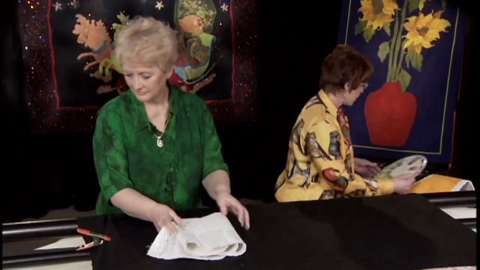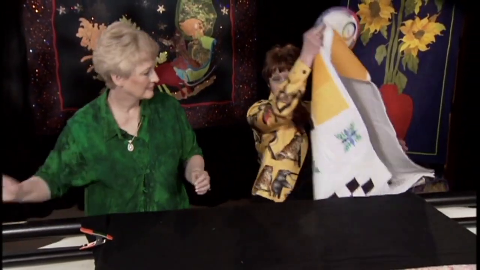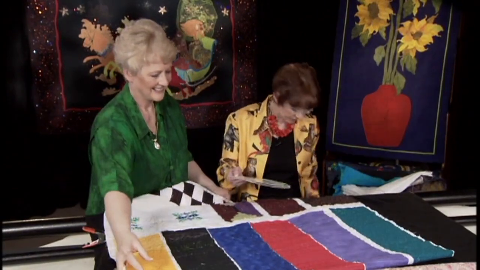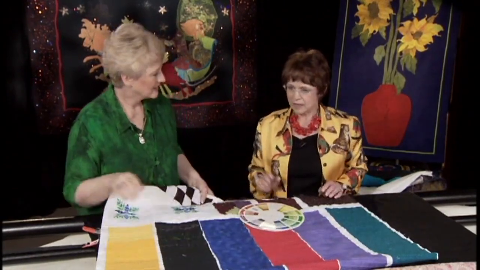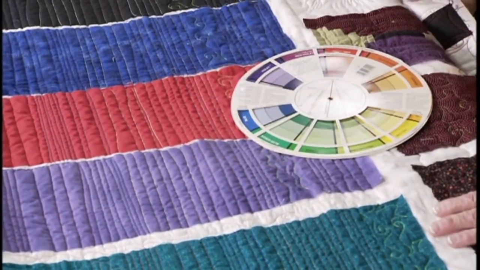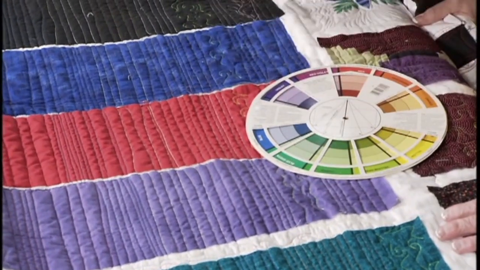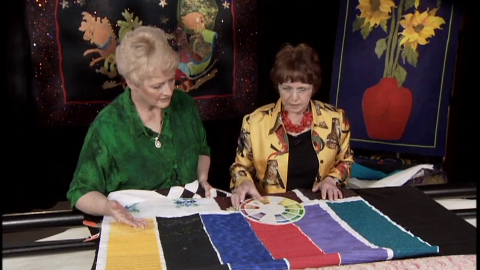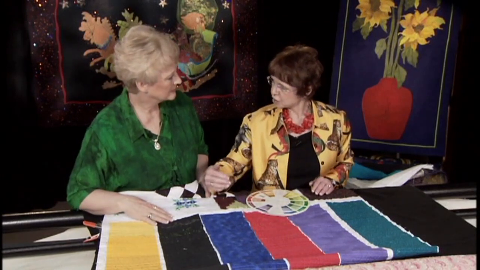Then another thing that I want to talk about is color. A lot of quilters don't understand color. What I've done here is I have done some different fabrics, and then I have quilted different colors of thread across the fabrics, because that's going to show you what is going to show up and what is not. Something that a lot of quilters don't look at is the value of the color. That's kind of a mystery to me, the value.